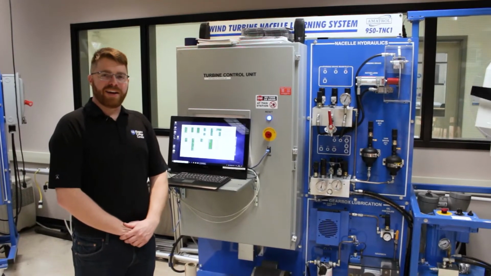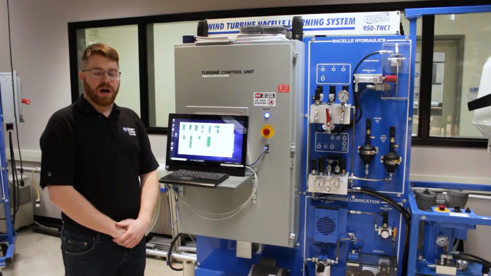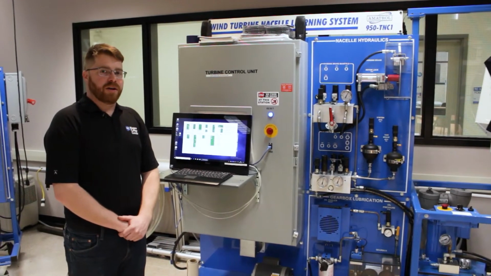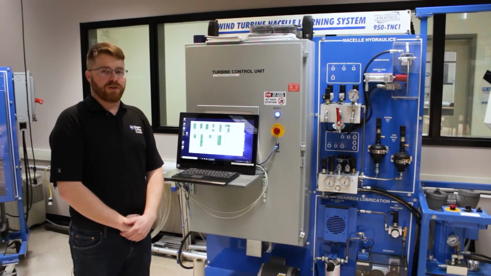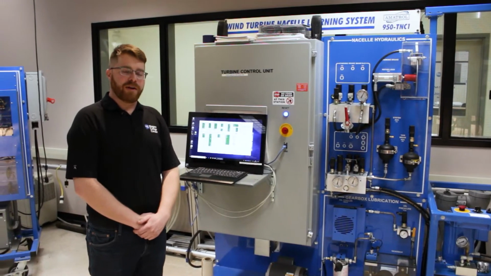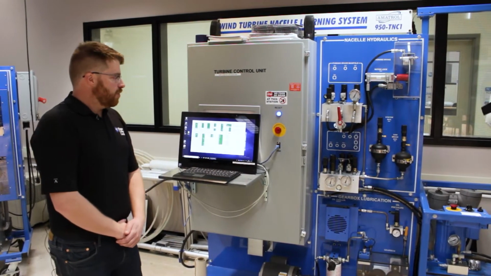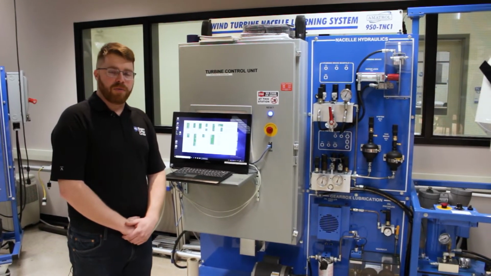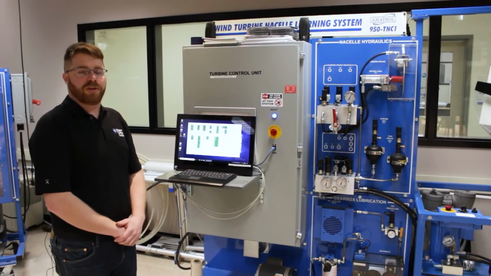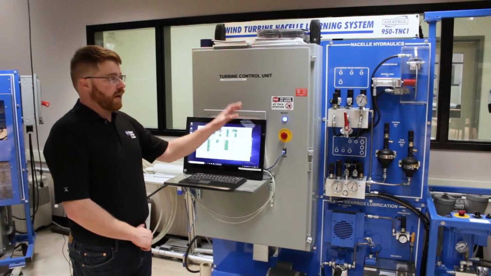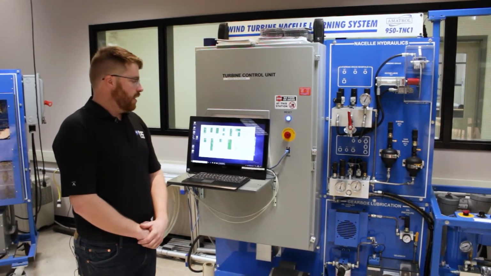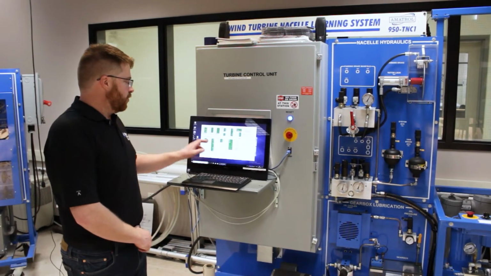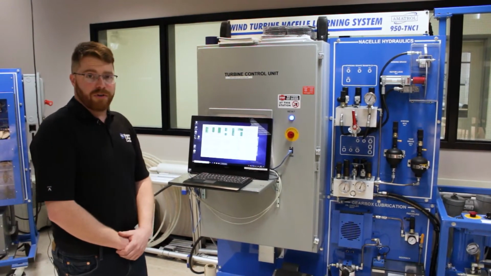As part of the Renewable Energies Technician program, students learn on a number of pieces of equipment, some of which are designed to simulate a number of the functions of utility-scale wind turbines. And that's what this piece of equipment beside me is designed for. It contains a piece of software called HMI, Human Machine Interface, which allows students to interact with a simulated wind turbine in a very similar manner to the way they would in the field. So students are able to control different parameters.